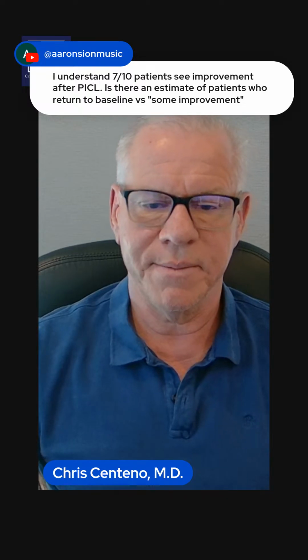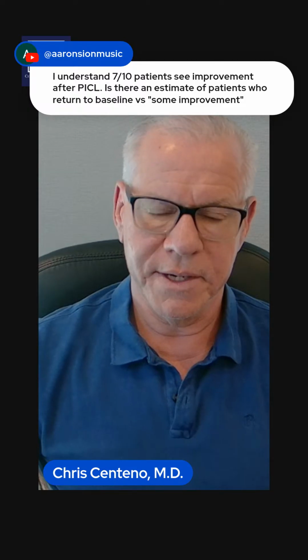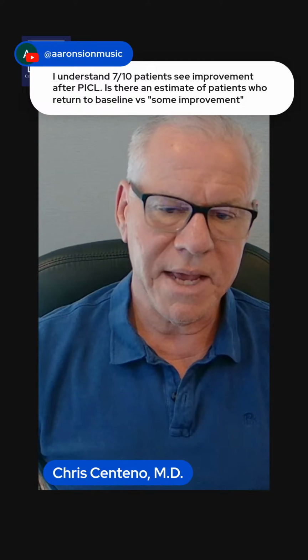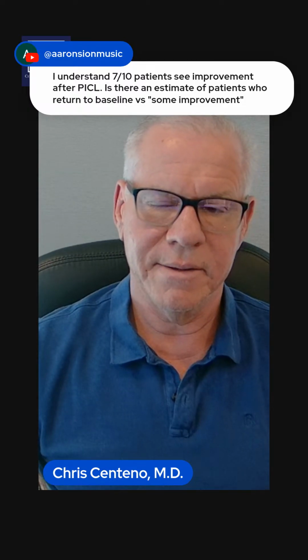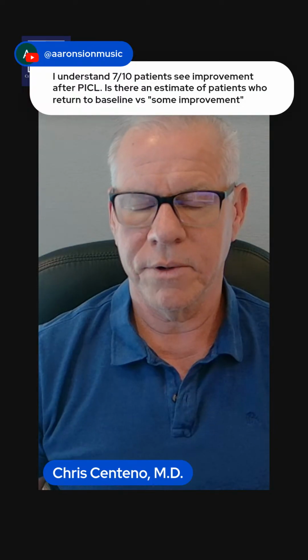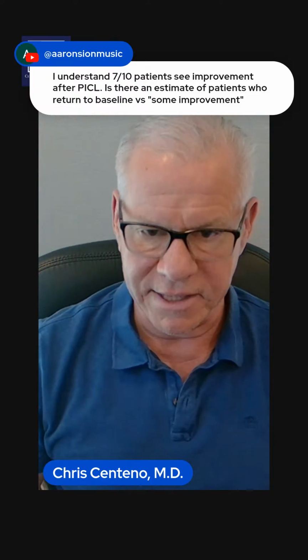Aaron asks: I understand 7 out of 10 patients improve after PICL. Is there an estimate of patients who return to baseline versus some improvement? Not sure what you mean by that. Maybe you're asking, in the 3 out of 10 patients that don't respond, are some of those people who get some initial benefit and return to baseline? Yes, that would be part of that group. Some of that group would be no response.